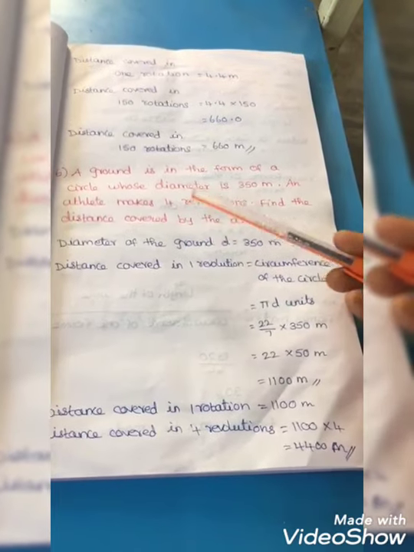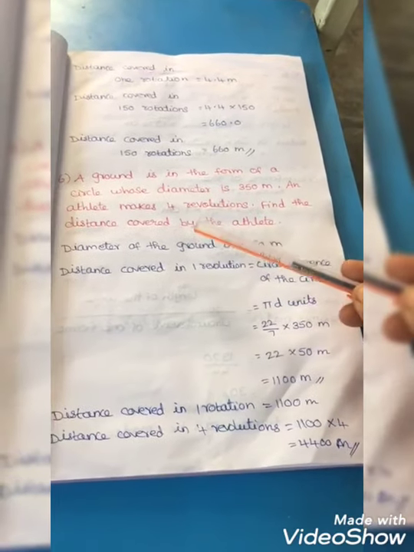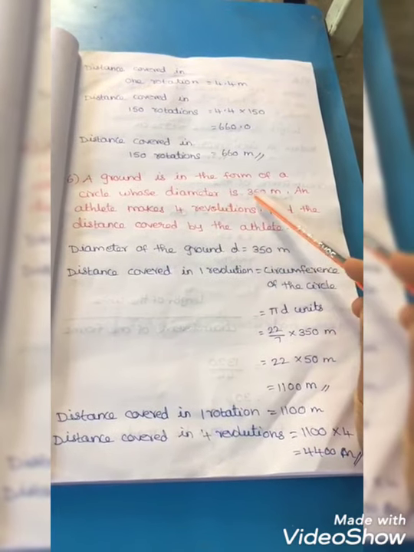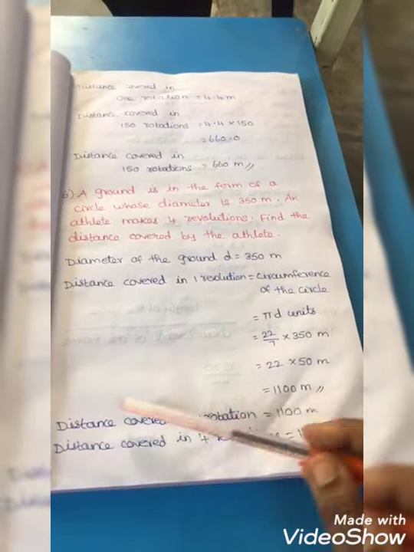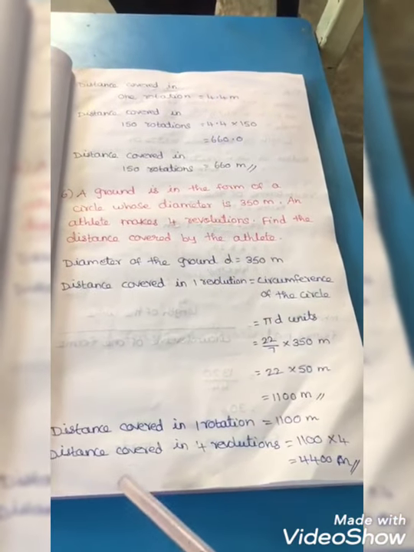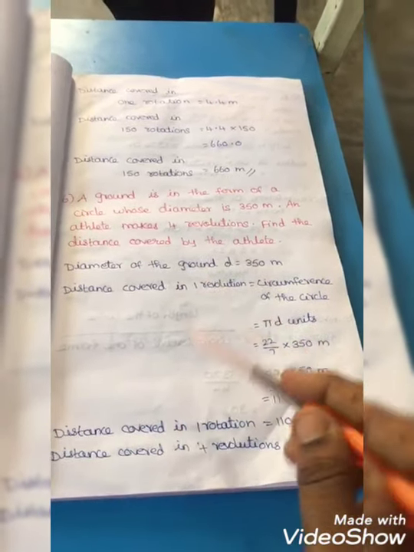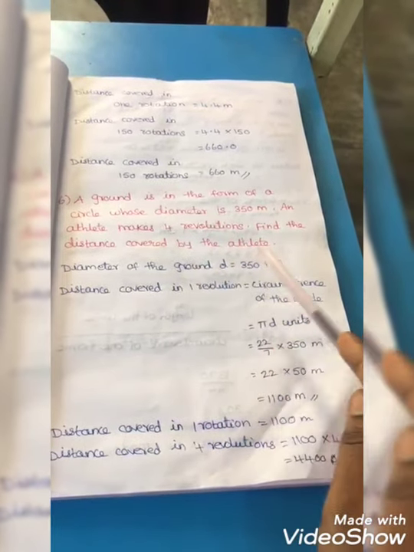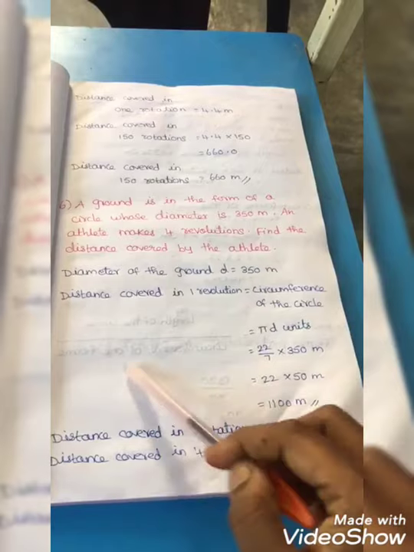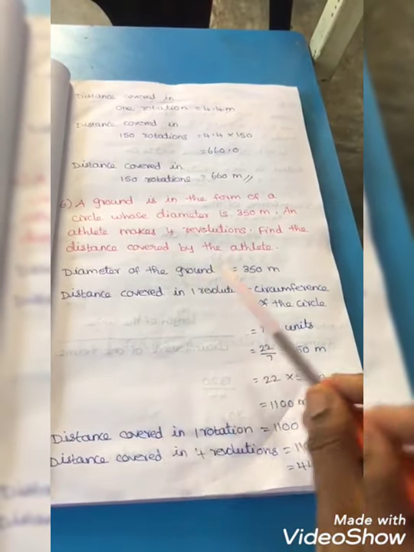Sum number 6. A ground is in the form of a circle, whose diameter is 350 meter. An athlete makes 4 revolutions. Revolution means going around. Okay? Rotation is spinning, but revolution is going around. So 4 revolutions. Find the distance covered by the athlete. So the question is how much distance he covers when he goes around.